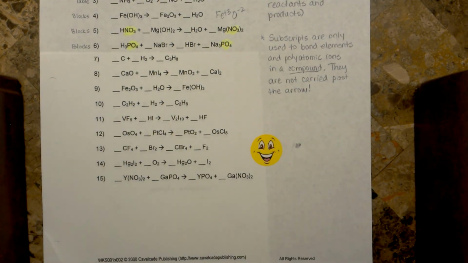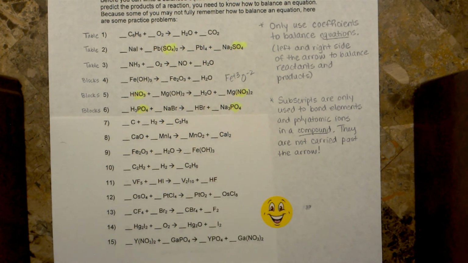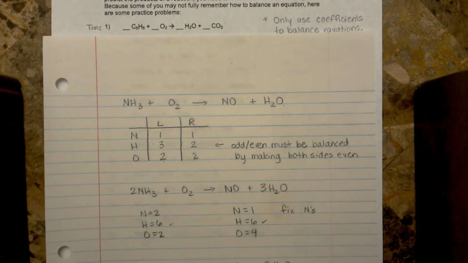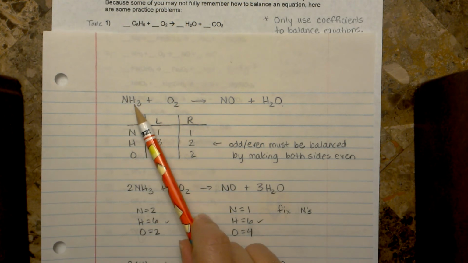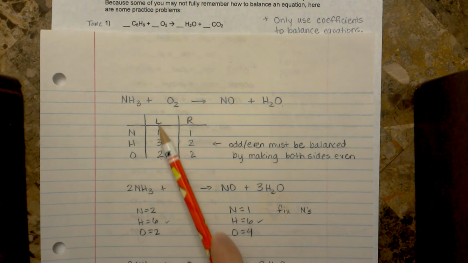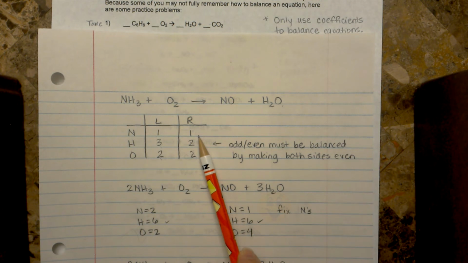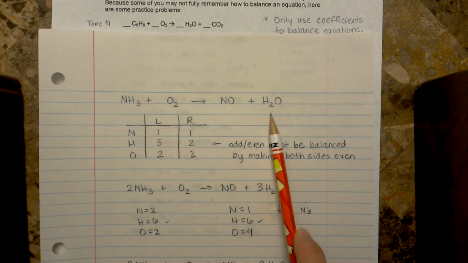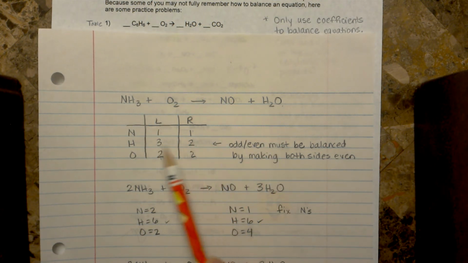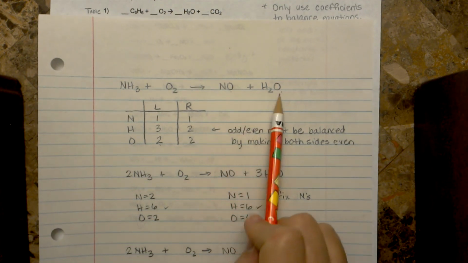Let's look at the next problem. Ammonia plus oxygen makes nitrogen monoxide and water. And so we're going to look at this one. Again, we have nitrogen, hydrogen, and oxygen. There's no polyatomics that stay the same. So we go ahead and write our chart, our table here. There's 1 on the left, 1 on the right. That takes care of that. There's 3 on the left and 2 on the right. There's an odd-even disagreement here. So typically that means that you're going to have to double your coefficients. And then your oxygens are balanced because there's 1 here and 1 here.